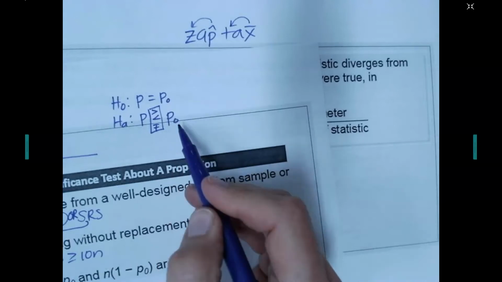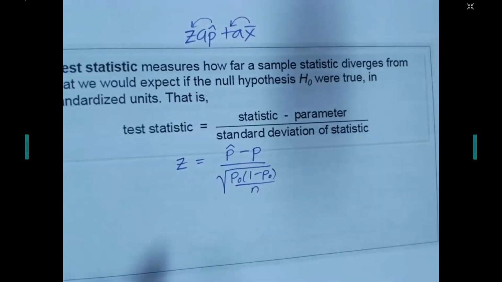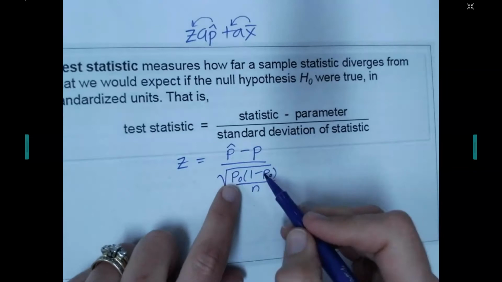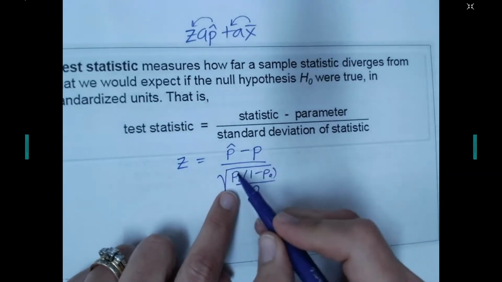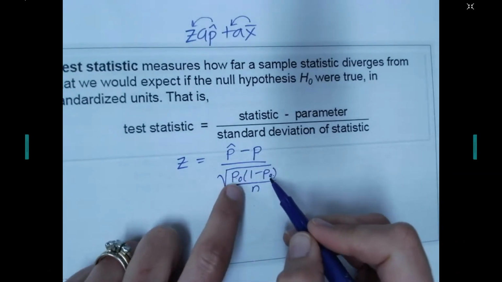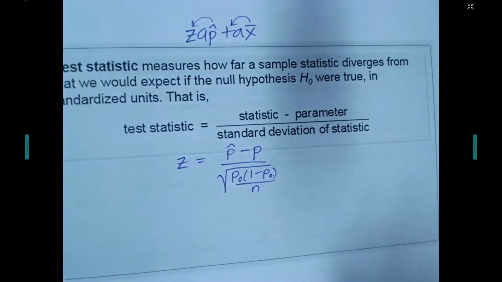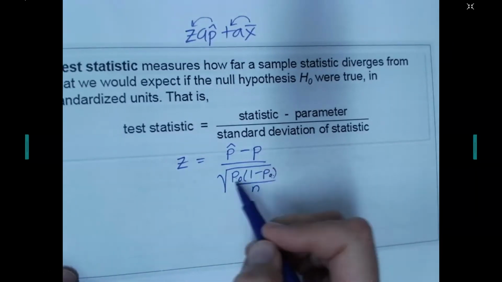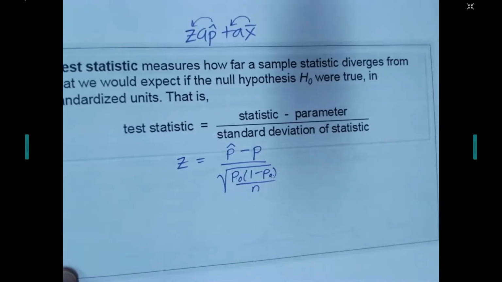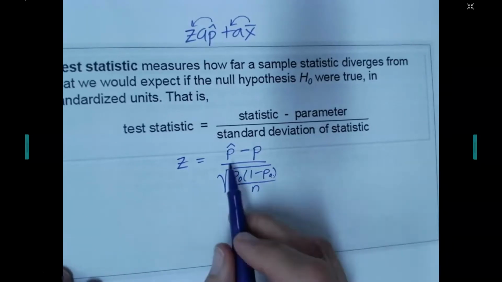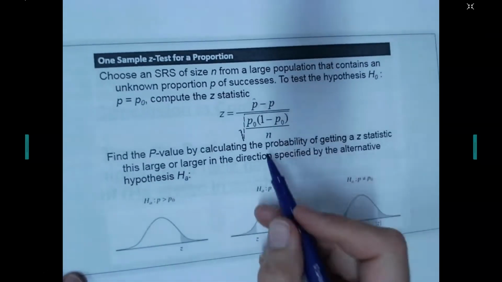Whatever you put here, the claim, that's what we're using here. And technically, all three of these are going to be the same number. They just designate these as P naught because they're showing that it's going in there as an estimation. So statistic minus parameter over your standard deviation. And here, there it is again.